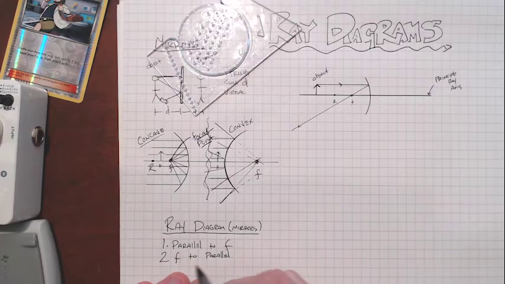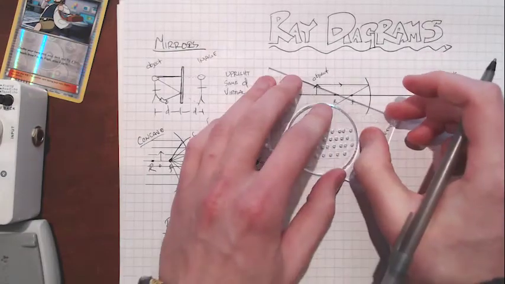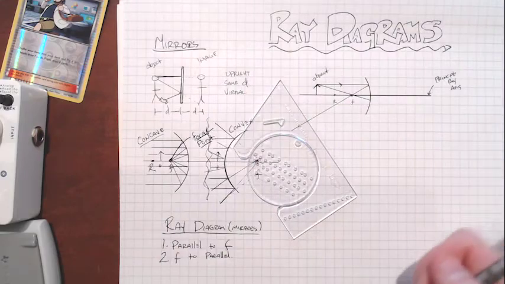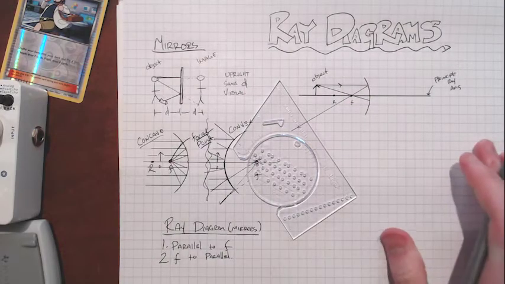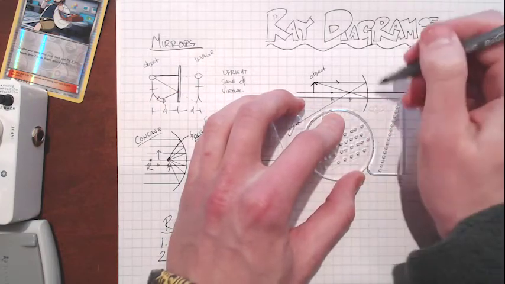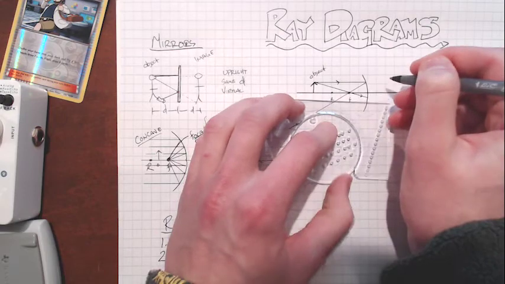The second one that we have to draw is through the focal point first, and then it's going to reflect parallel. So we're going to start from the tip of our object again, through the focal point. And this is why it's so important always to use a straight edge, so we get accurate results here. This ray is going to come in here, and it's going to be reflected parallel.